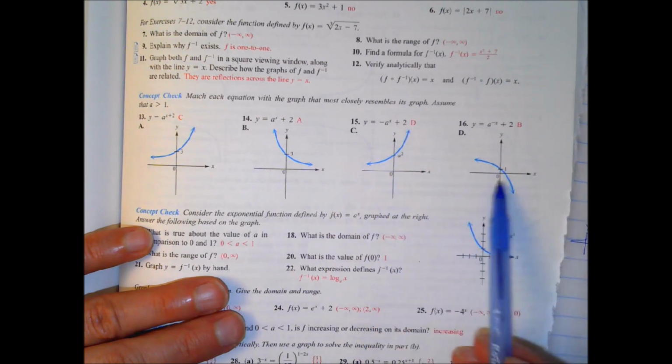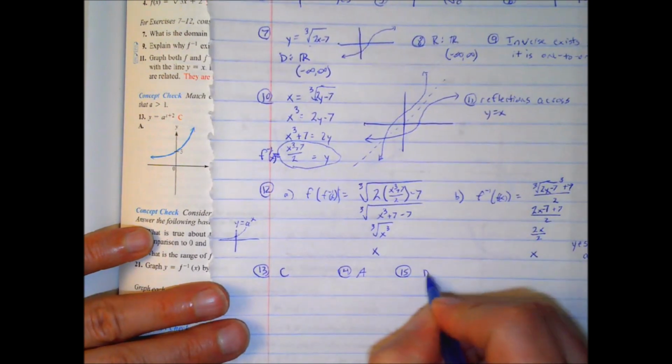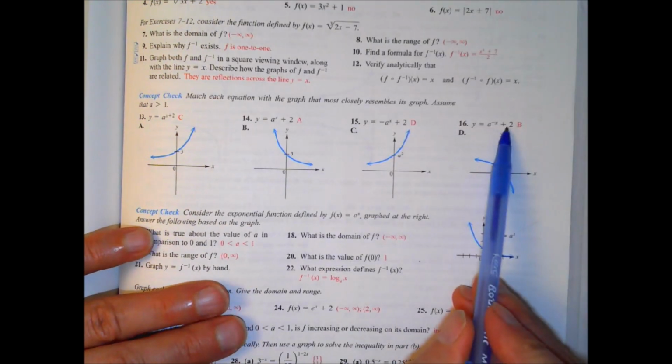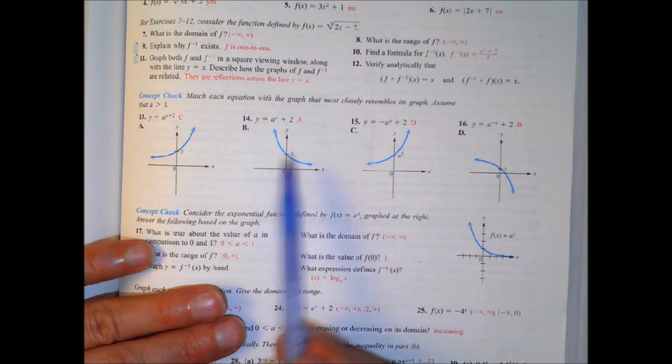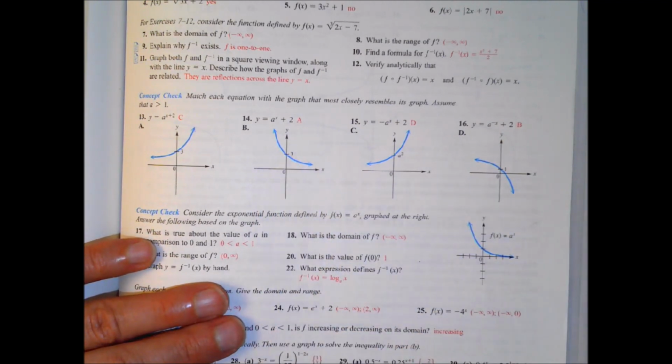Okay, you can write it either way, it's fine. Number 20, find the value of f of 0. So if I plug a 0 in there, if x is 0, my y is, right here, 1.